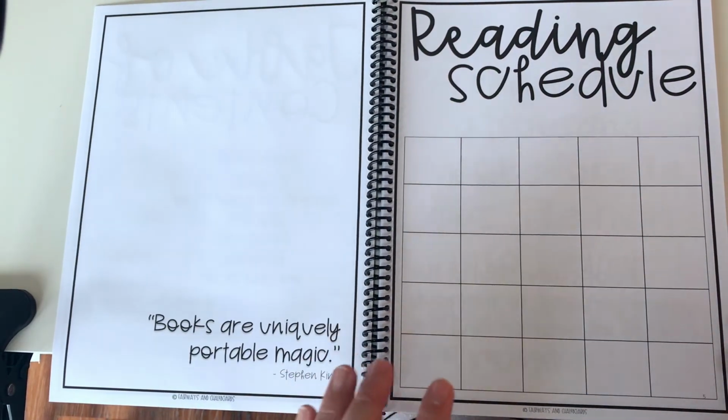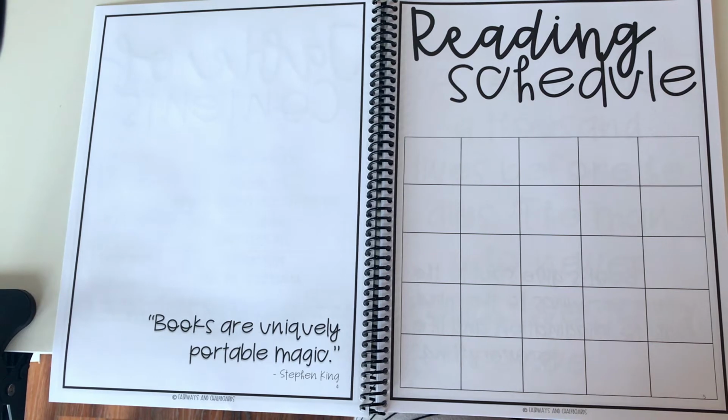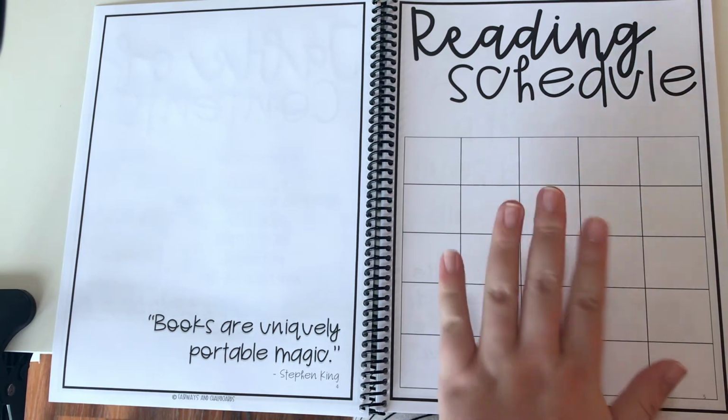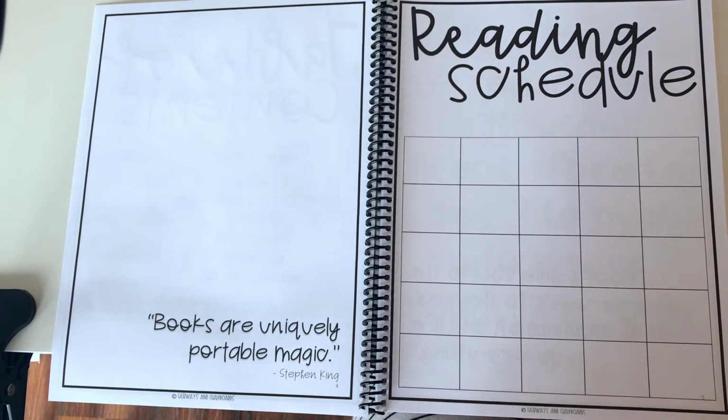Then we have a reading schedule, and I have included an editable reading schedule in the bundle for you. It's editable in PowerPoint, and all you have to do is print it and replace this sheet with your updated version. I think providing a reading schedule for the kids ahead of time is really important, especially for this particular workbook, and I'll explain how I feel you should be breaking things down for the kids. This is editable, and it's available in the bundle for you.